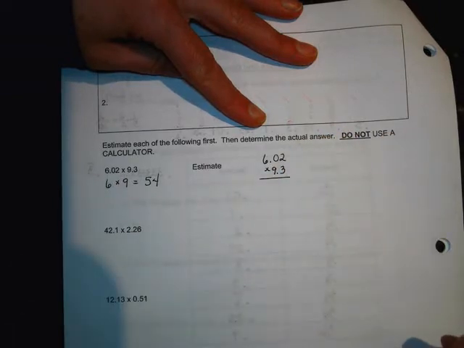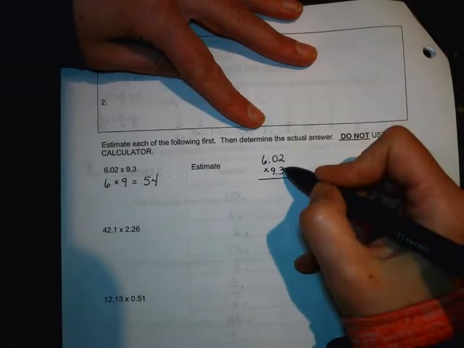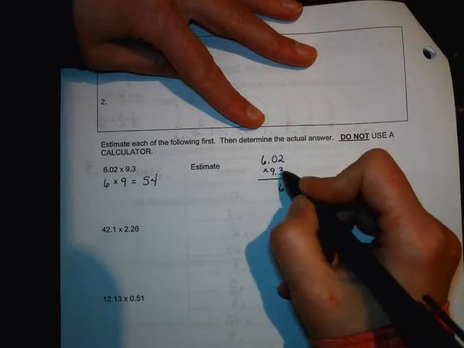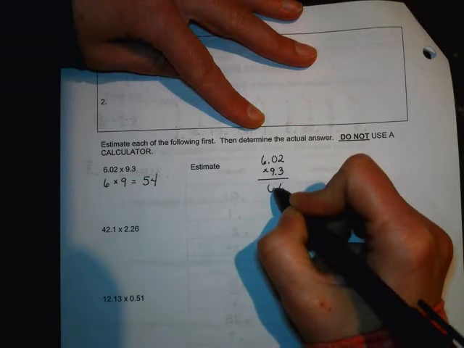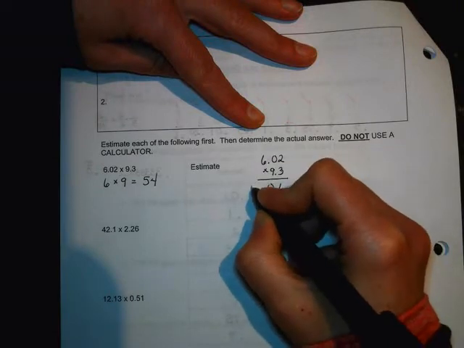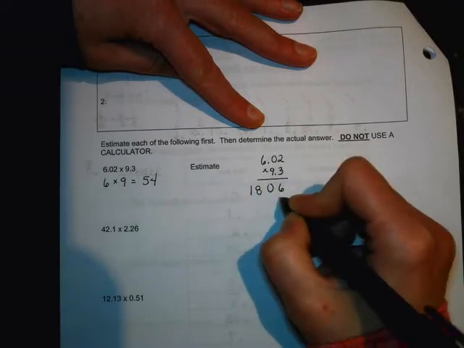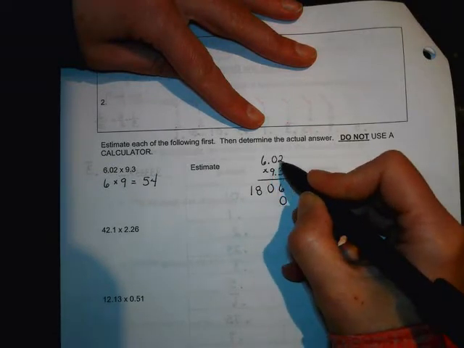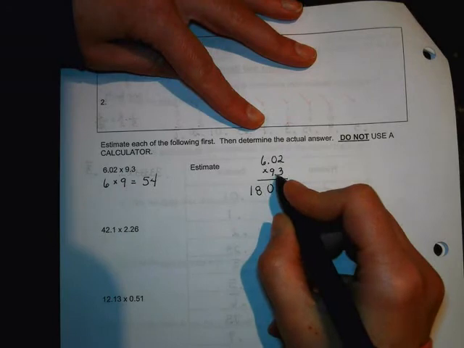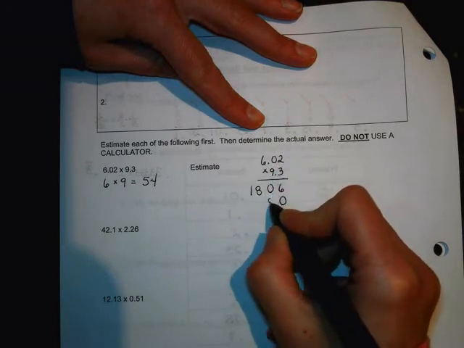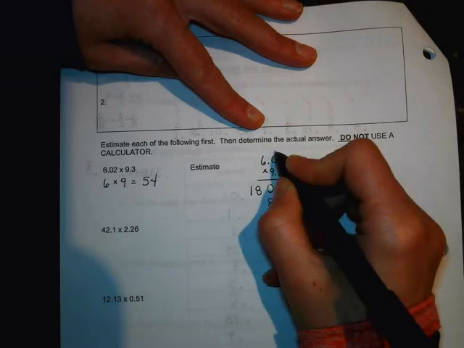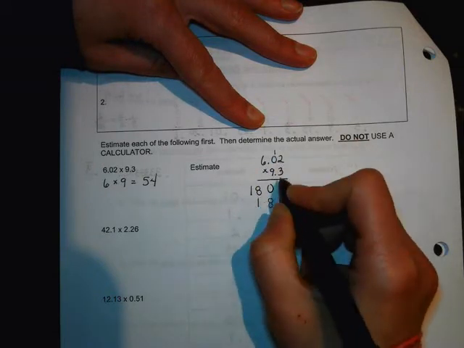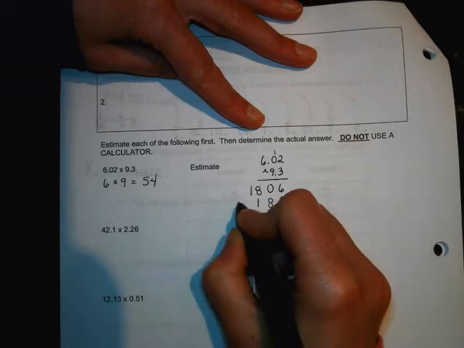So 3 times 2 is 6, 3 times 0 is 0, and 3 times 6 is 18. Then we have that 0 placeholder. 9 times, because now we're dealing with tens, 9 times 2 is 18. 9 times 0 is 0, but plus 1 is 1. And then 9 times 6 is 54. And then we add these together.